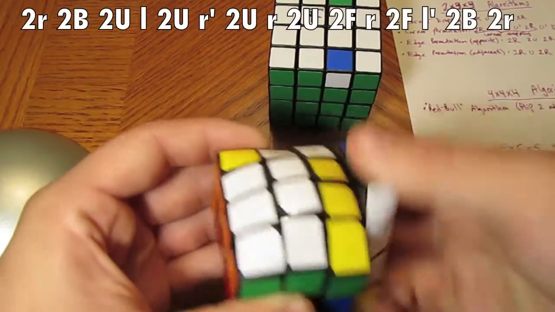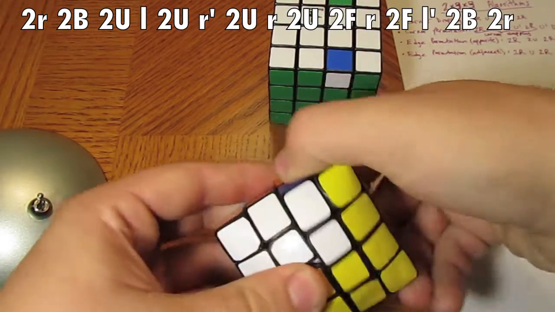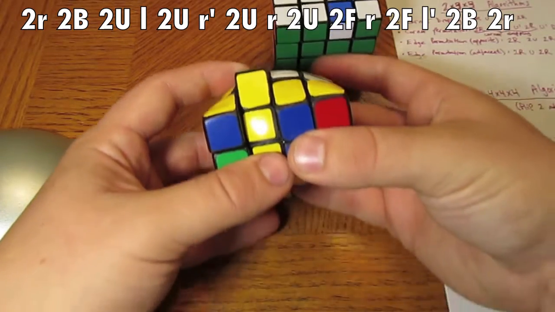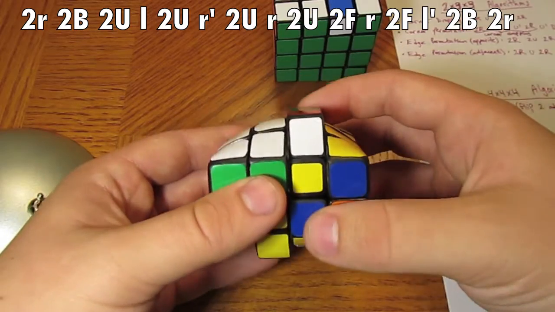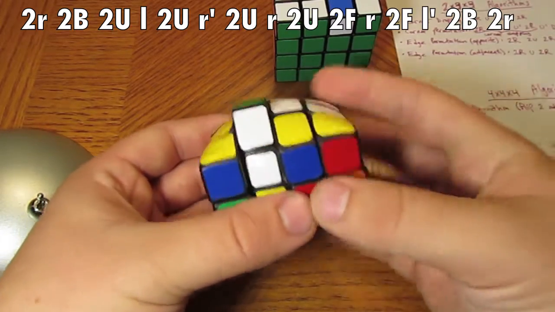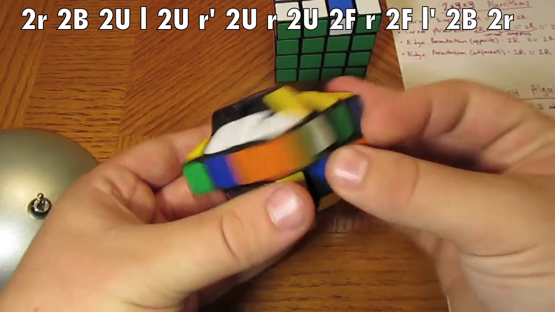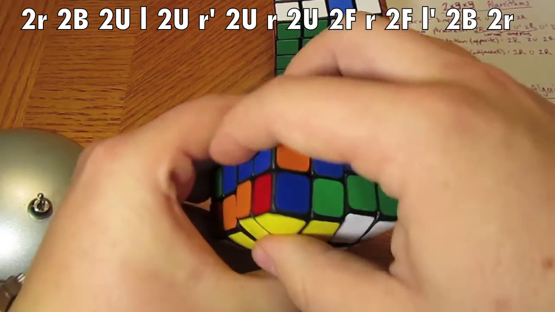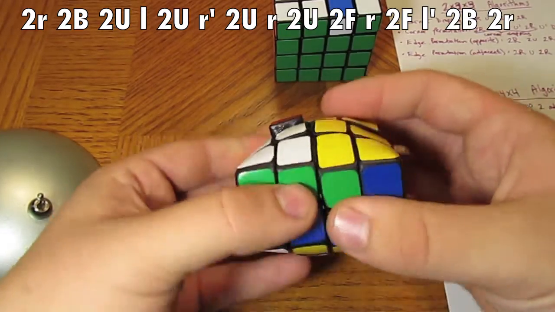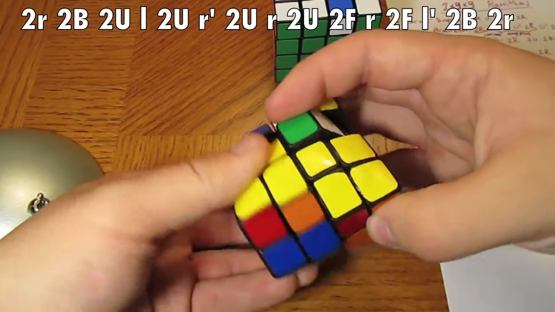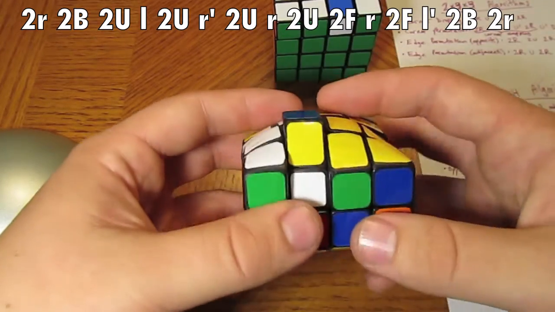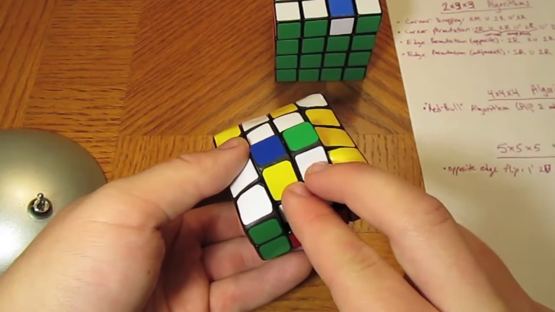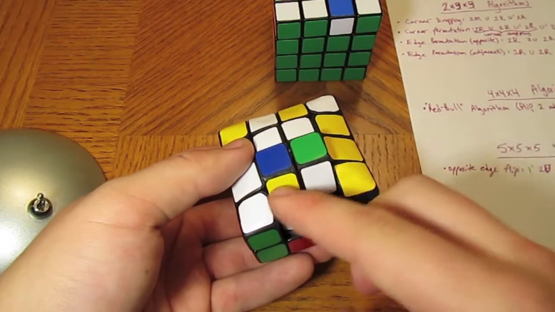It is 2R, 2B, 2U, L, 2U, R prime, 2U, R, 2U, 2F, R, 2F, L prime, 2B, 2R. And that successfully flipped these two and switched them.